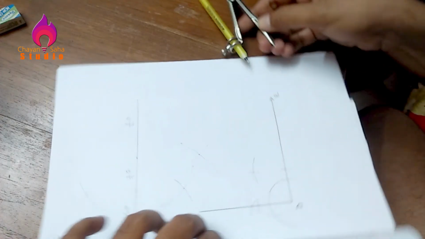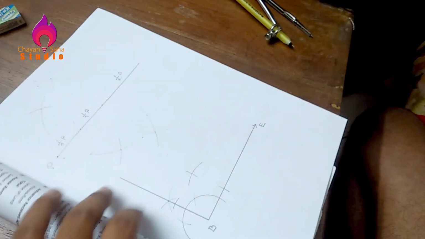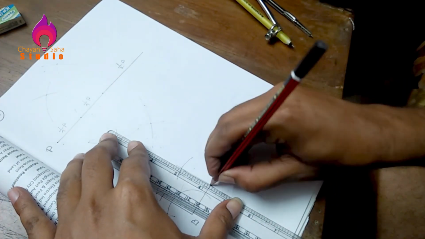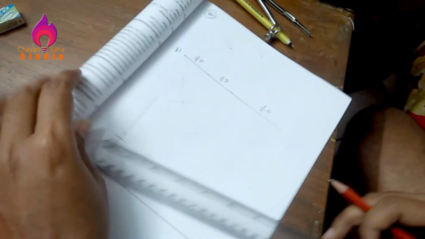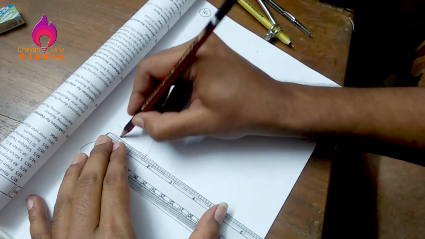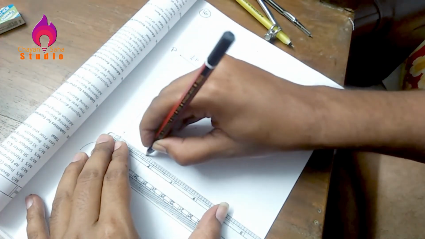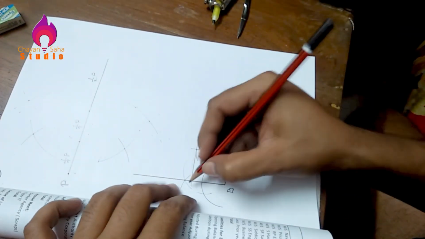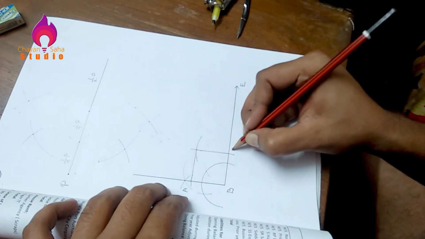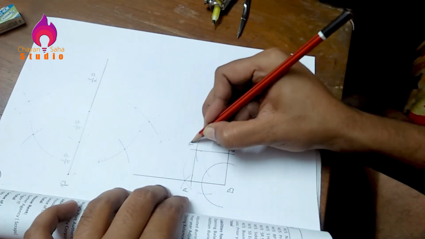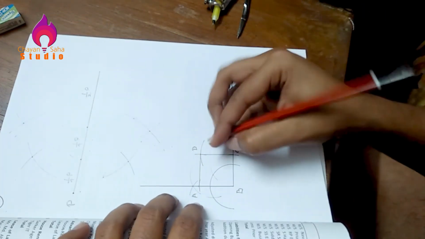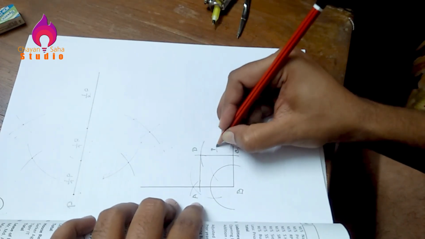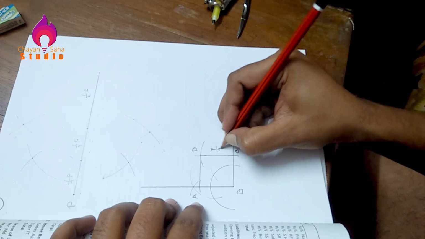Finally, we'll join both of these points. So let's assume this is A, this is B, this is C, and this is D. Each of them is P/4.